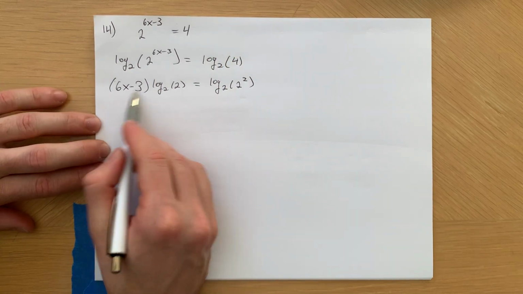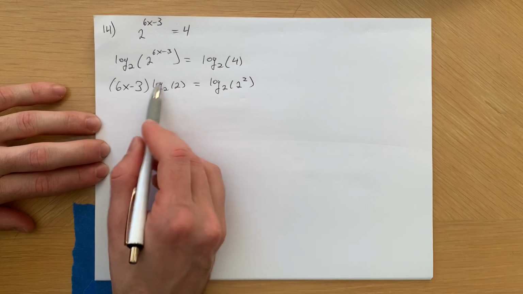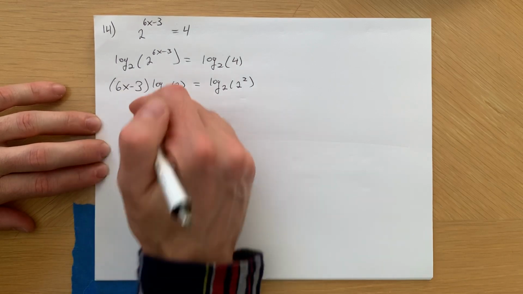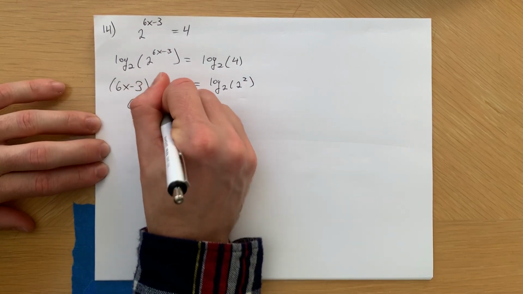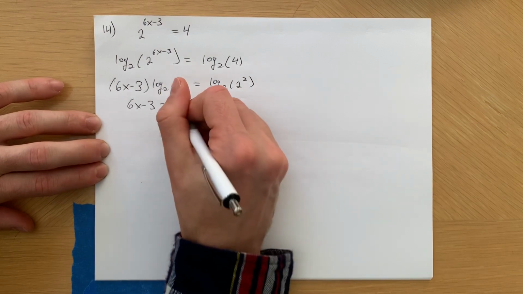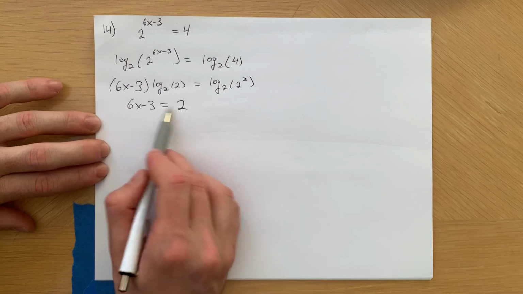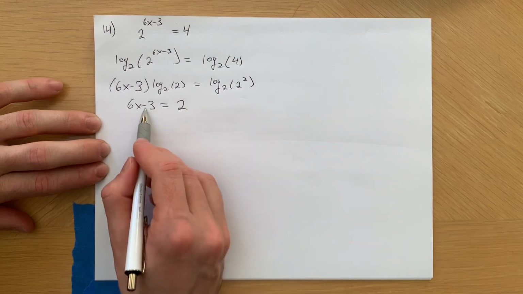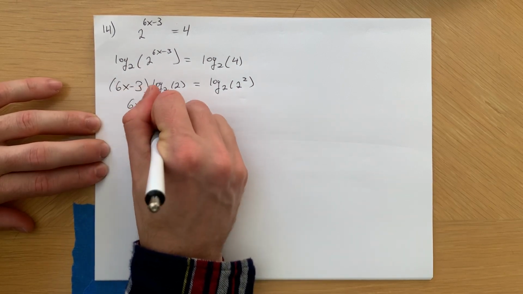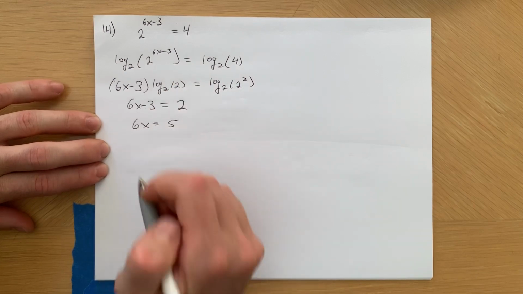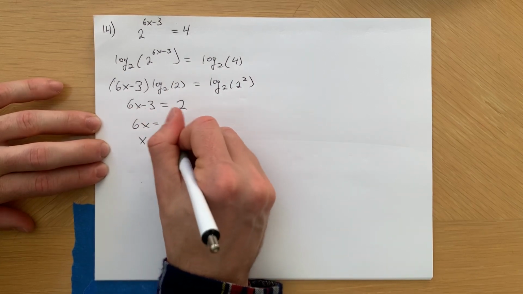Well, on this left-hand side, like we said a second ago, log base 2 of 2 is just 1. So this is just going to be 6x minus 3. And over here, this 2 can go into the front, and we're just left with log base 2 of 2, which is 1. So really all we have is this equation now to solve. And so what we can do is add this 3 over, so we get 6x is equal to 5. Divide by the 6, and we're going to get x is equal to 5 over 6.